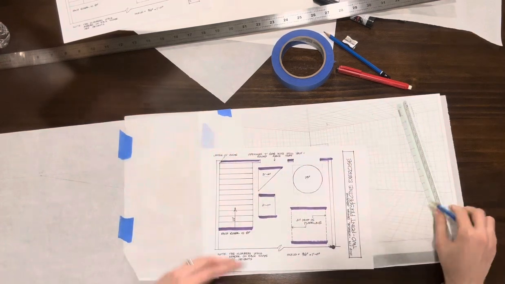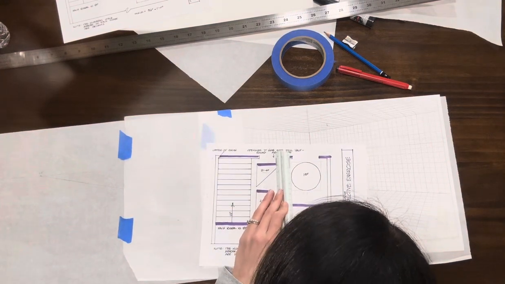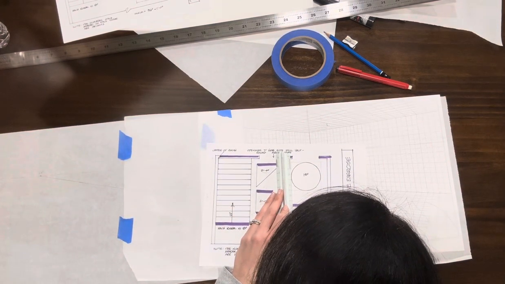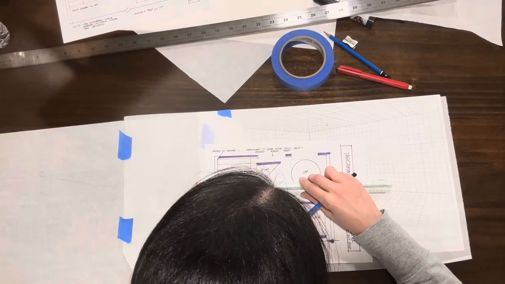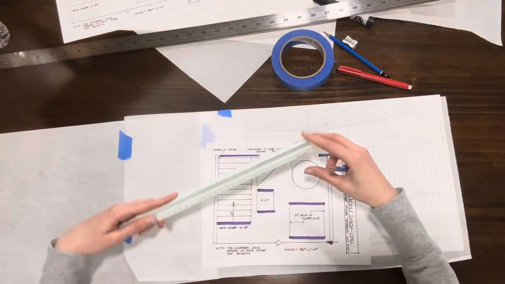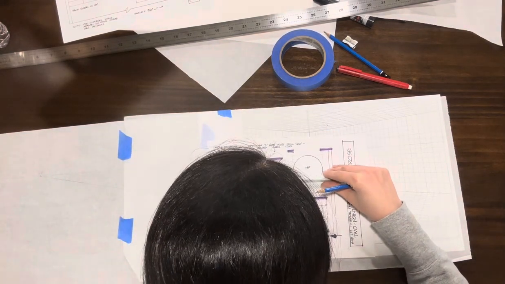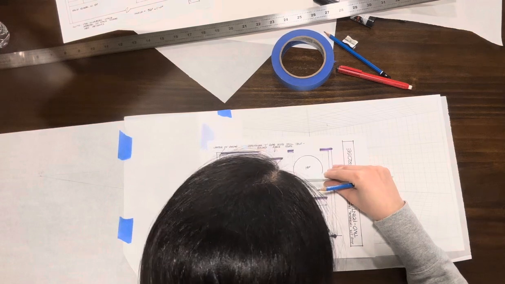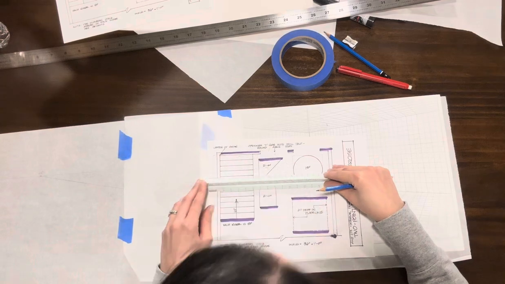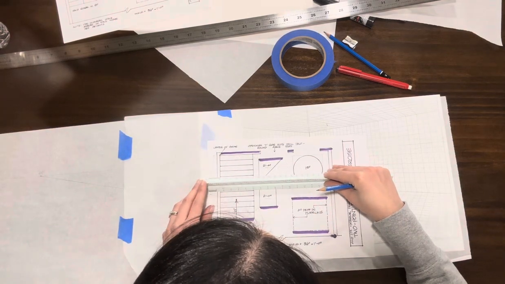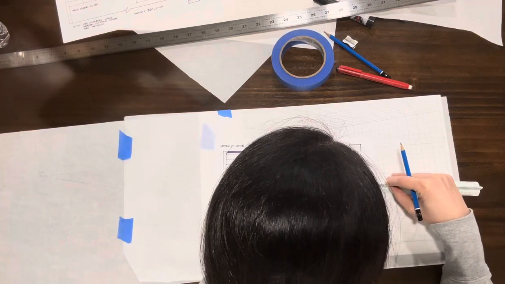From this wall, I already found it's 4, let me double check. Yeah, it's 4 inches. And from this wall is about 6 foot and, I believe, 8 inches.